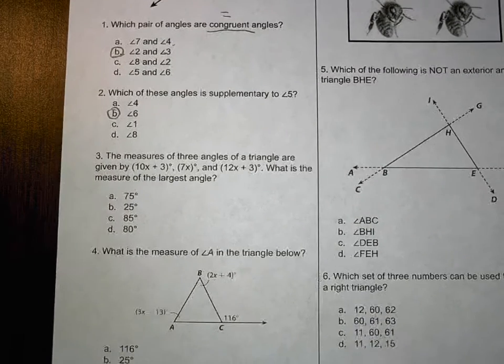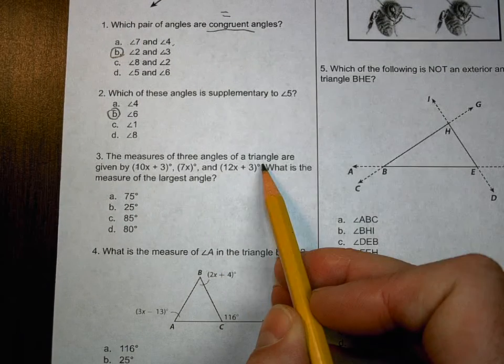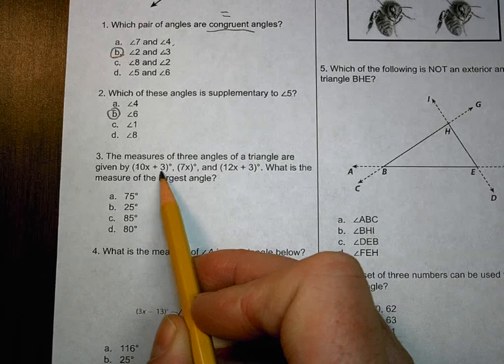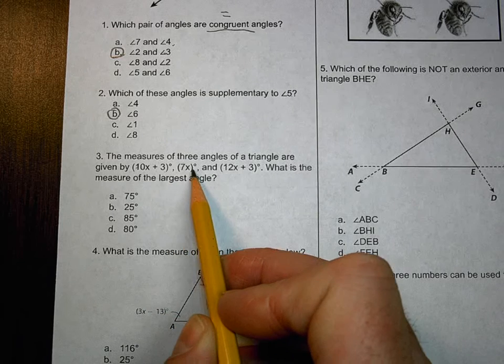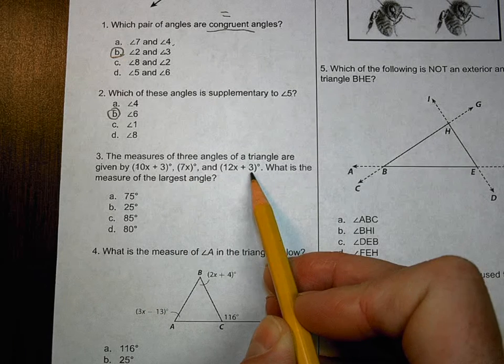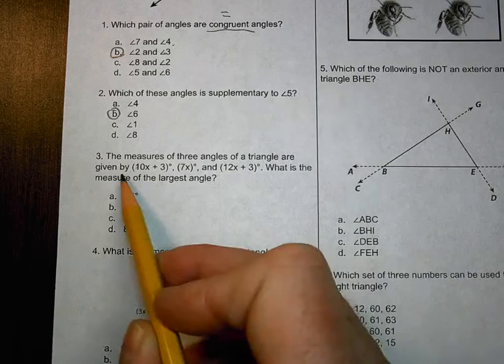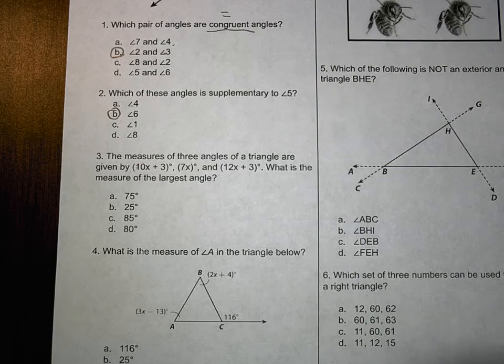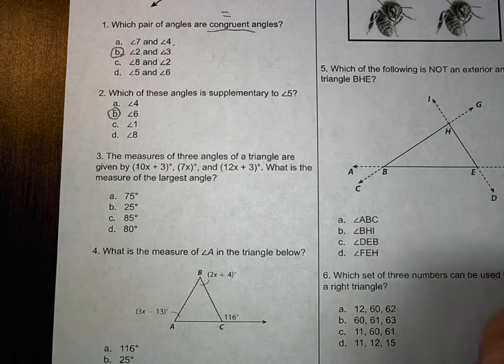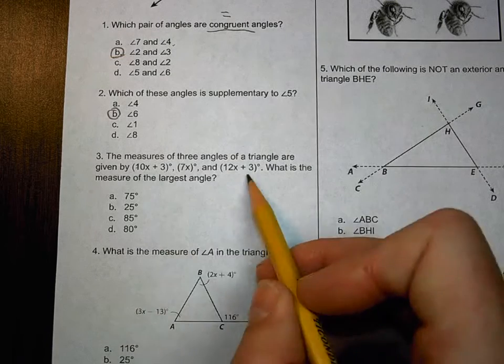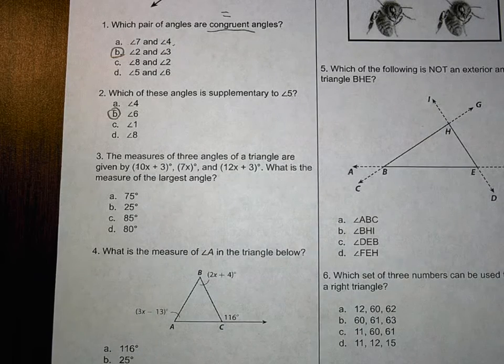Question 3. The measures of 3 angles of a triangle are given by 10x plus 3 degrees, 7x degrees, and 12x plus 3 degrees. What is the measure of the largest angle? So this is a 2-part question. The first thing you have to do is remember the angle sum theorem, which says that the 3 angles of a triangle are equal to 180 degrees.